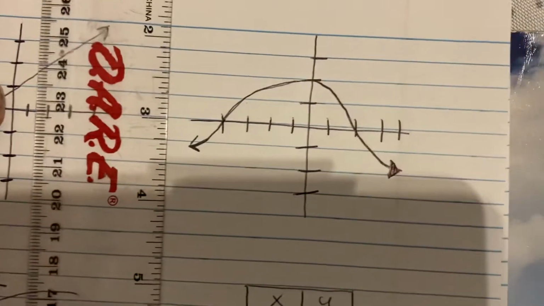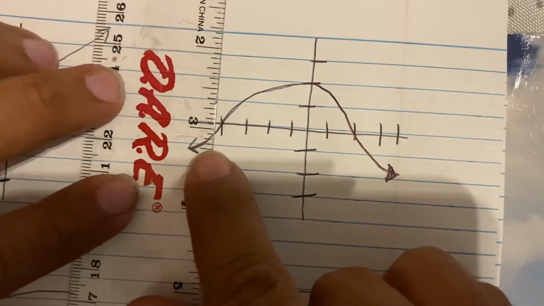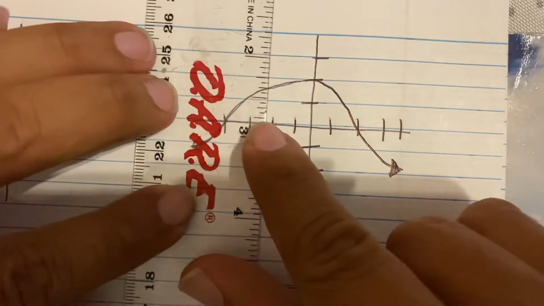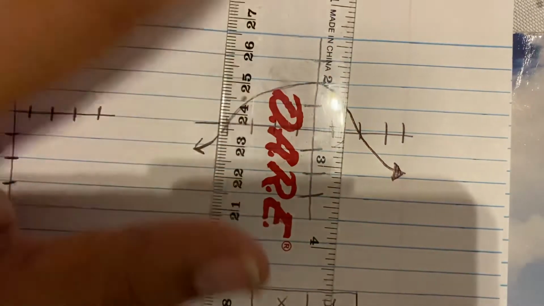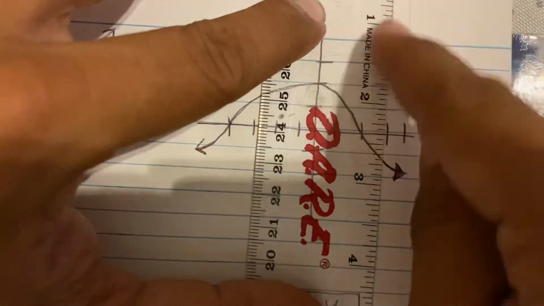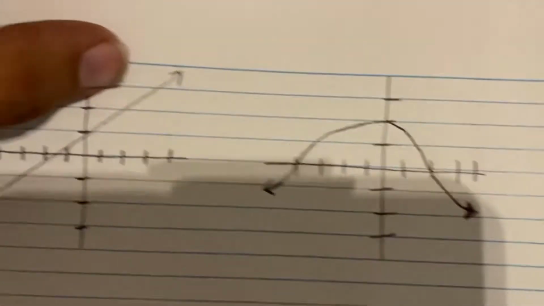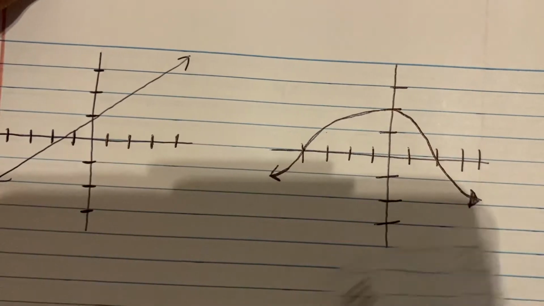Let's check this other one over here. So if I'm here, it's only touching it one time, all the way through the line. No matter where I put it, if I put it here, this line is only touching once. If I put it over here, it's only touching once. Now, so this is also a function. So linear, non-linear, function, function.